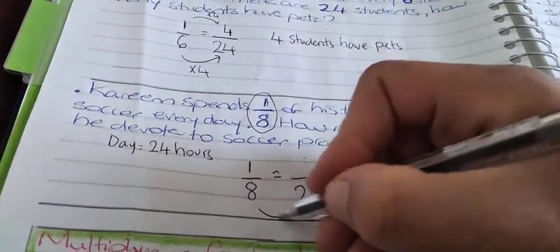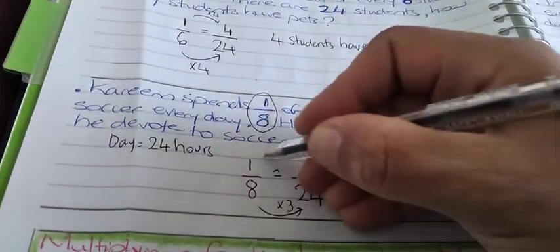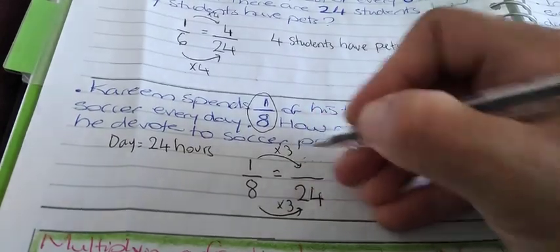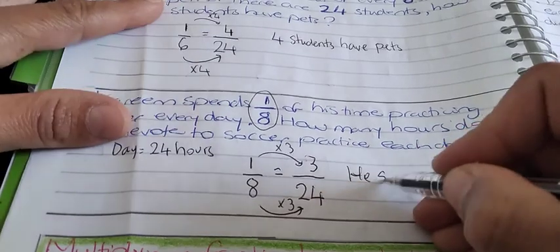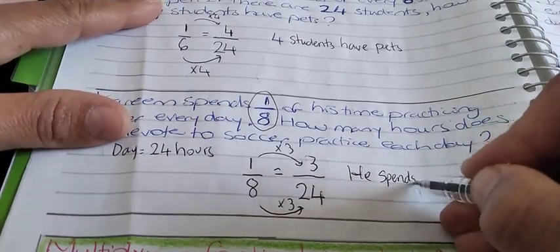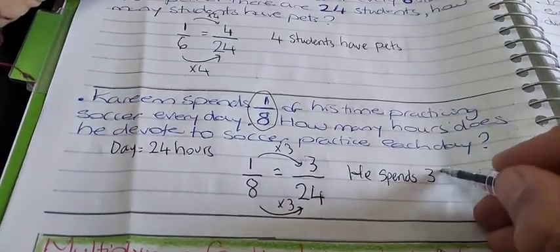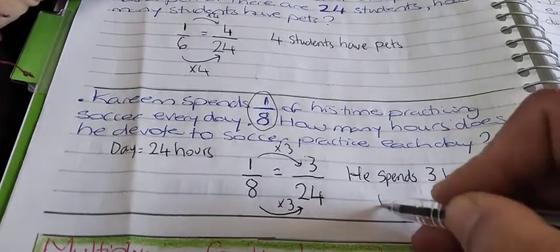Here we multiply by 3. So we multiply the 1 by 3. It will be 3. So he spends 3 hours practicing.